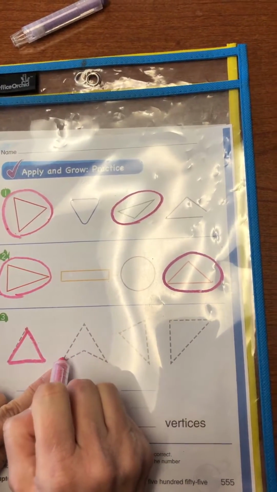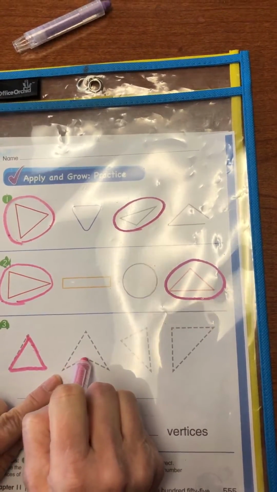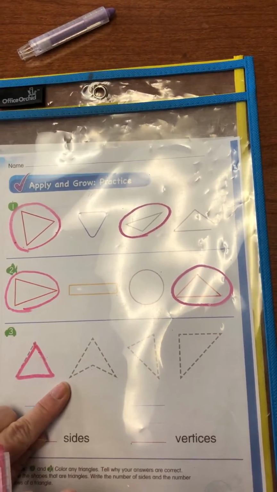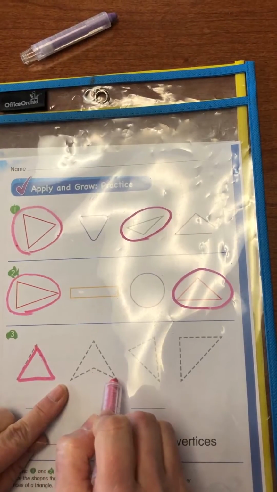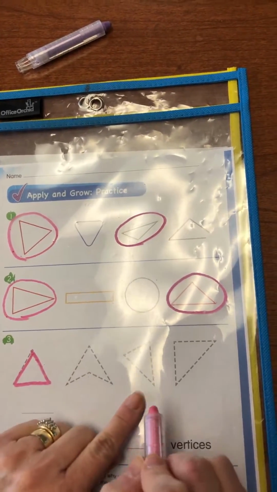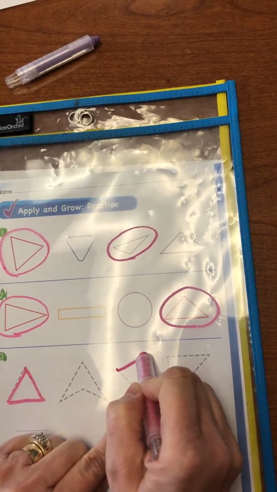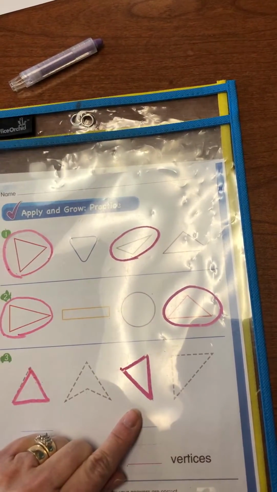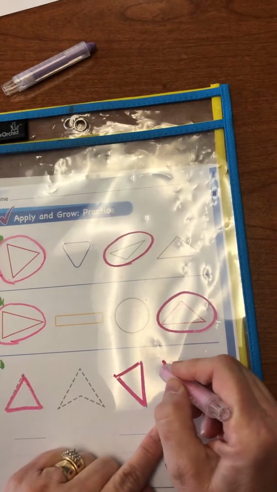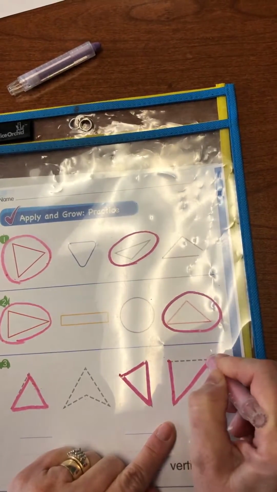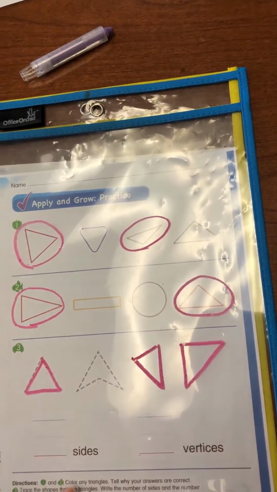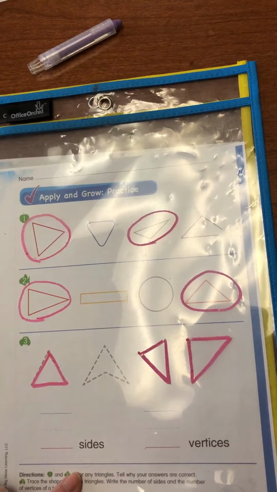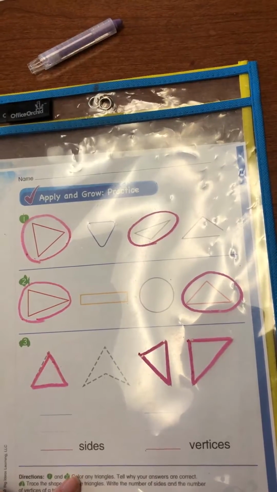1, 2, 3, 4. No, that's not a triangle, and it's not a straight side. 1, 2, 3. That's a triangle. Good. 1, 2, 3. That's a triangle. So how many triangles did you find? I found 3. Good job.